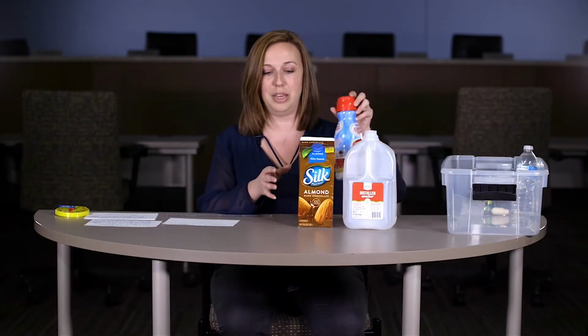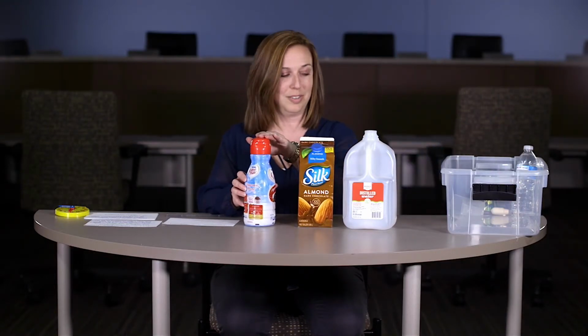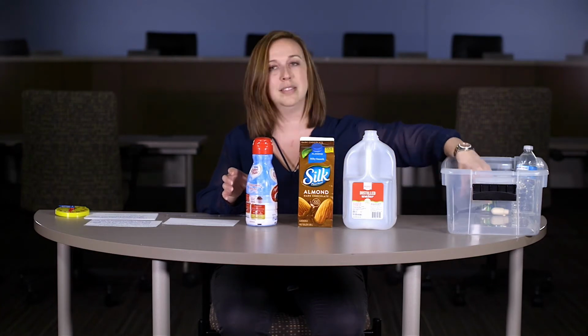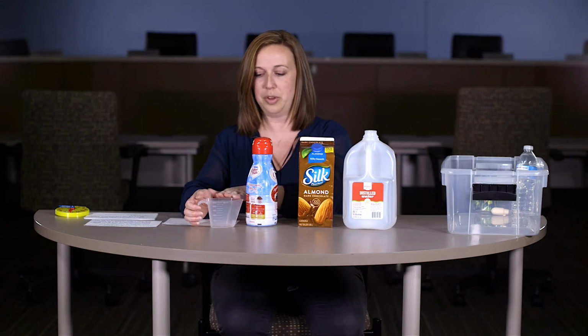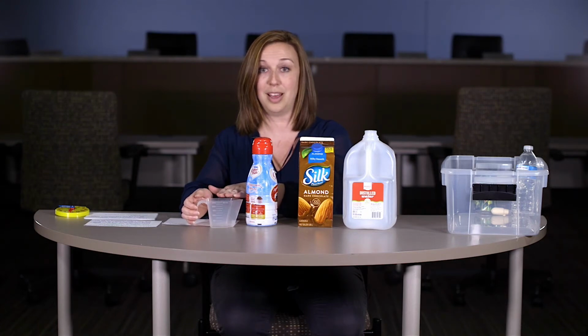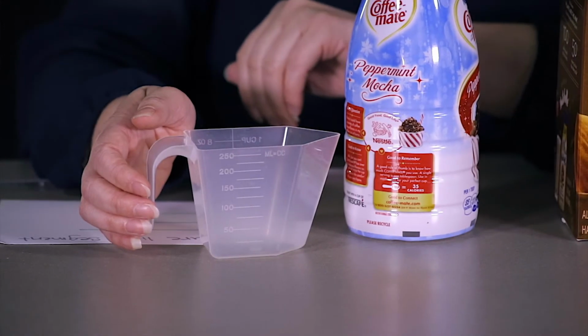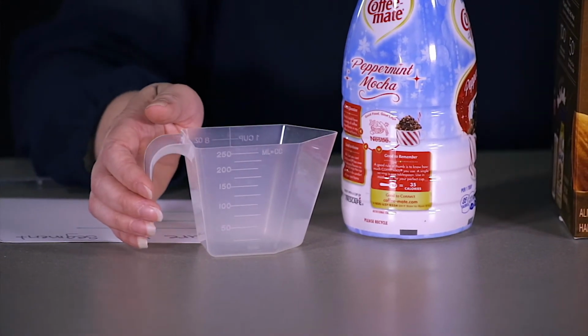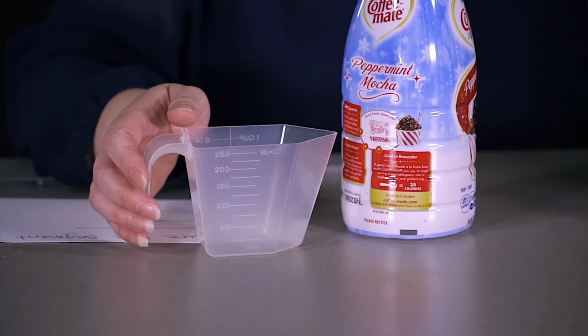Some other things that you may use at home, your coffee creamer, which is a quart, and typical measuring cups. You can show them the whole cup, the half cup, a quarter cup, and measuring spoons. Those items are all things that you can use at home to help your student understand liquid measurement.